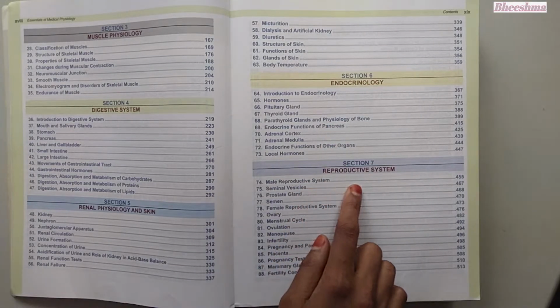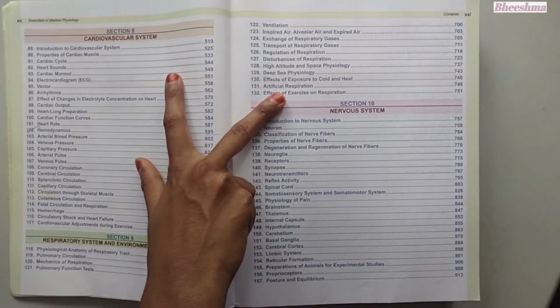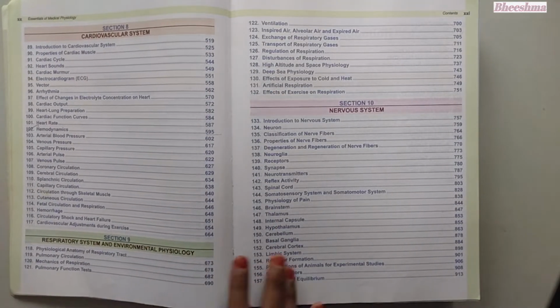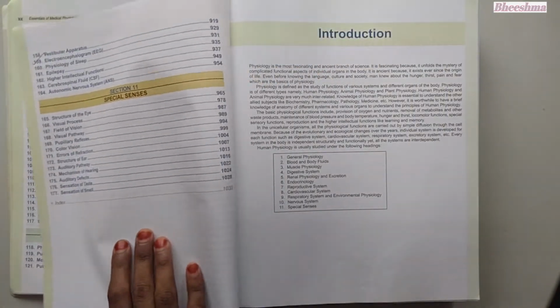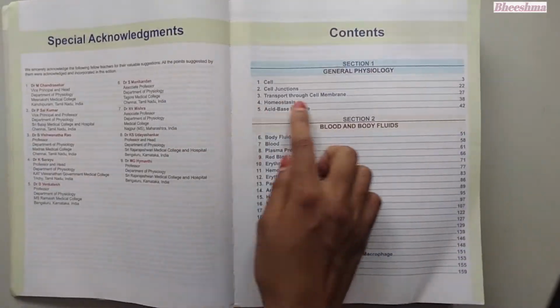The seventh one is reproductive system. And the eighth one is CVS, cardiovascular system. And the ninth one is respiratory system and environmental physiology. The 10th one is nervous system. And the last one is special senses. First of all, we are going to see about the first section, that is general physiology.